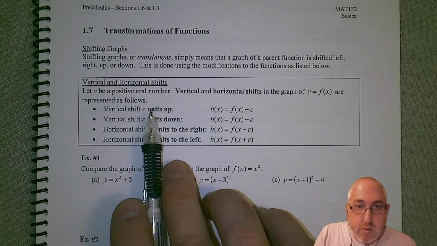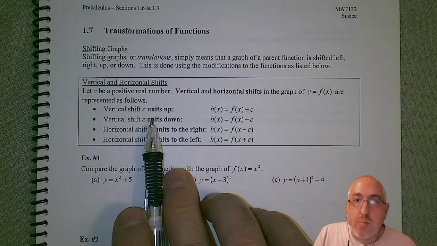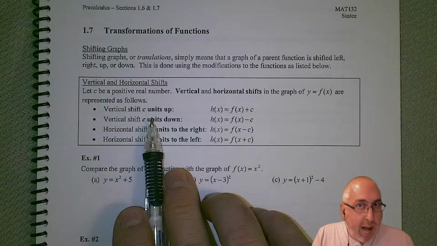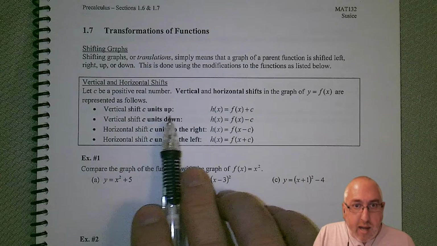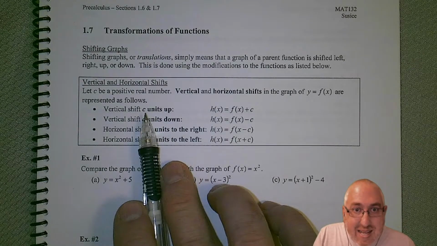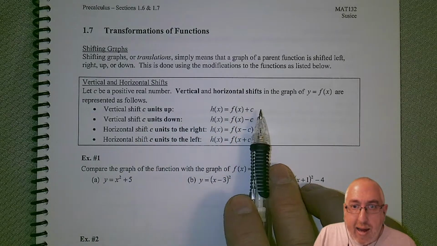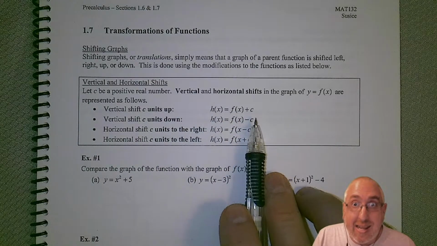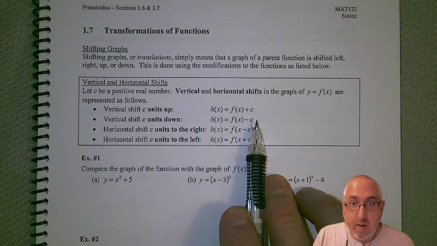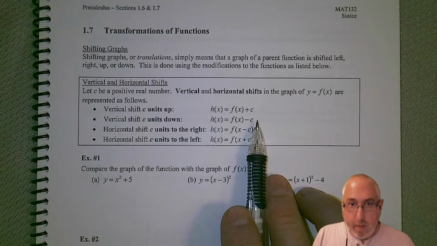So a vertical shift up and down is pretty logical in what happens to the function. You can kind of see that if we're using c as our number of units, we're just going to add and subtract that on to the end of the function itself. So whatever function it is, we're just going to add those units or subtract those units from the end, and that will shift it up and down.